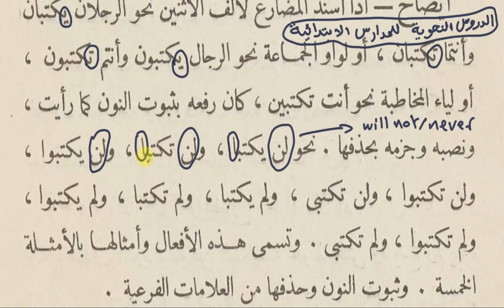With the dual, it doesn't make a difference if it's feminine or masculine. You get the same pronoun, this a here. So لن تكتبا could mean two girls that are absent, they will not write, or you're talking about two girls in the third person, you say لن تكتبا, the two girls will not write. And if you're talking to two persons, masculine or feminine, you say لن تكتبا. So context will decide which one it is. But notice it's the same verb used.